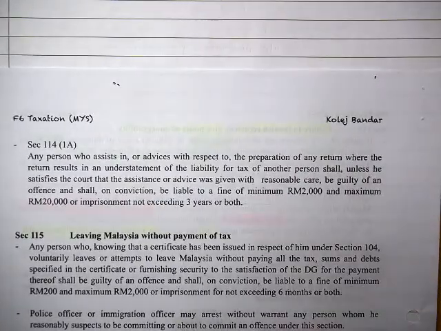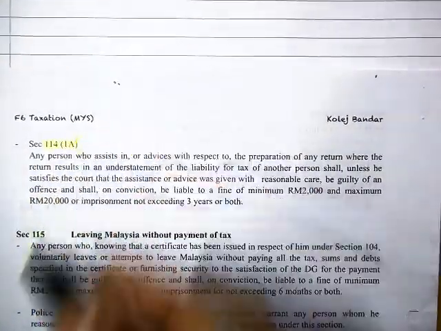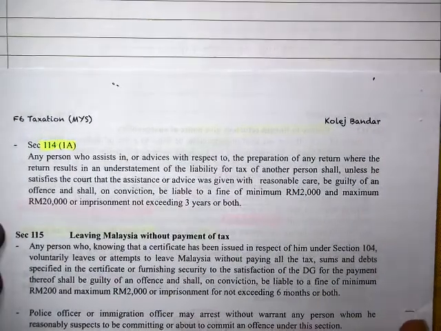Now not only 114 is scary, 114(1A) can be equally scary. Now what is 114(1A)?